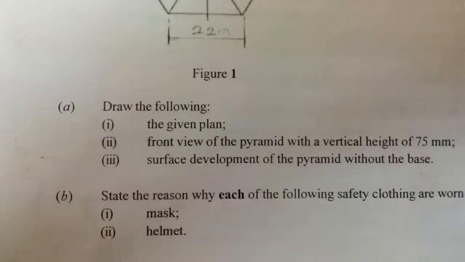Question 2b. State reasons why each of the following safety clothing are worn in the workshop. I. A mask. Why do we wear a mask in the workshop? I would say to prevent inhaling of dust, or to prevent a craftsman from inhaling dust. And II, helmet, to protect the craftsman's head from falling objects.